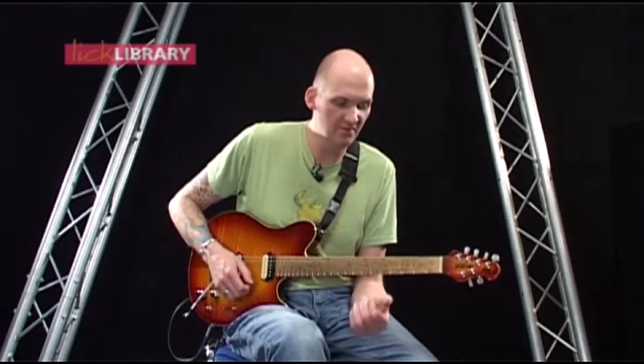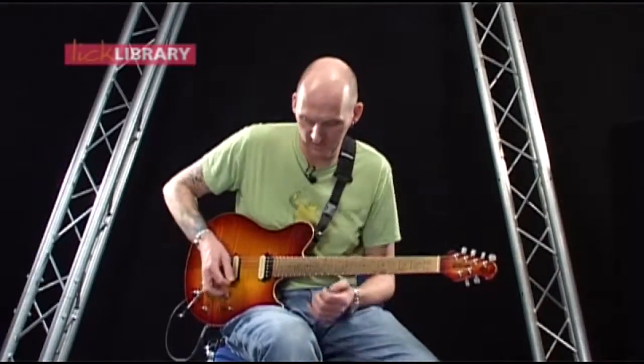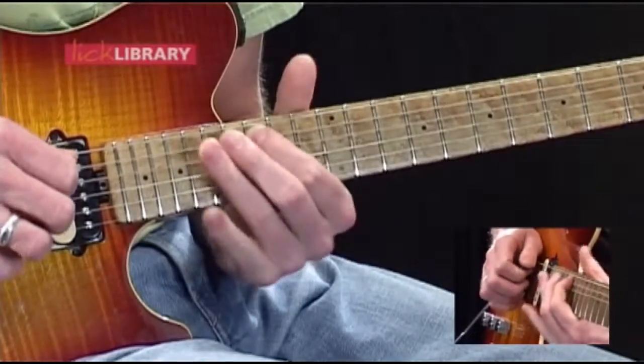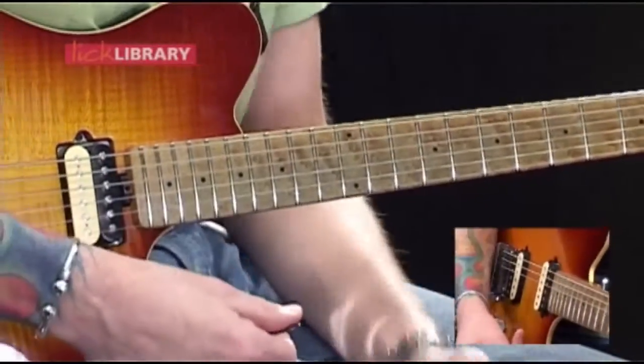So the way I like to look at that is if I'm playing a dominant chord, I just play a major pentatonic scale a whole tone lower, and that will give me that kind of Mixolydian sound as well. So here's our little phrase that we've been working on.